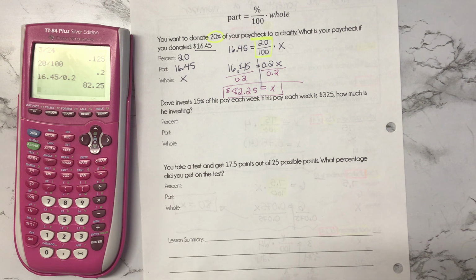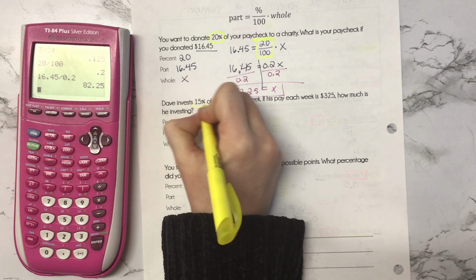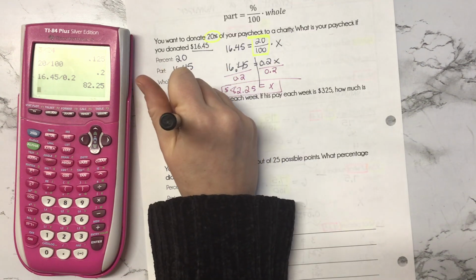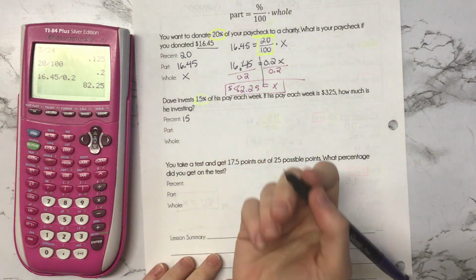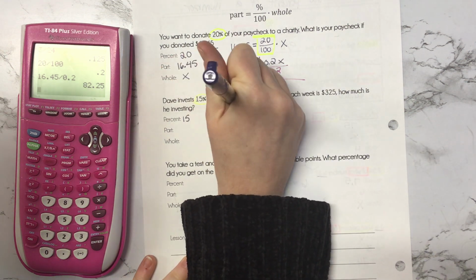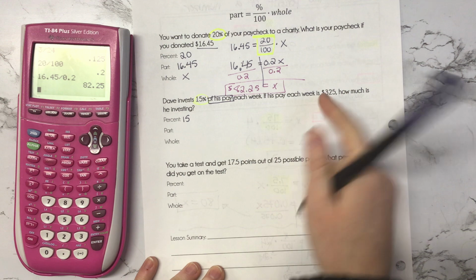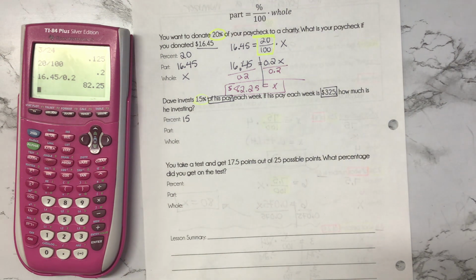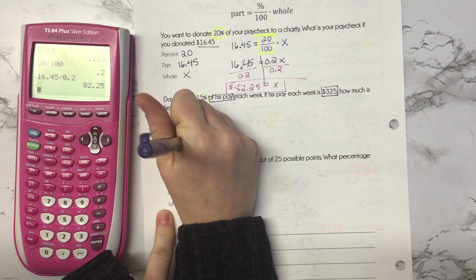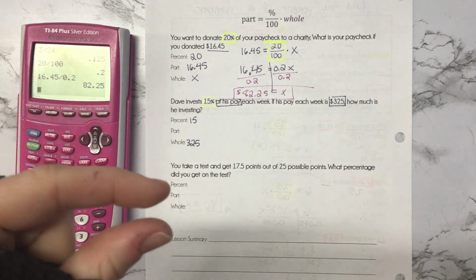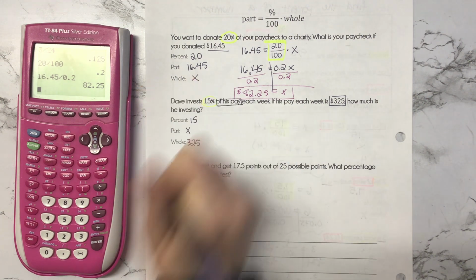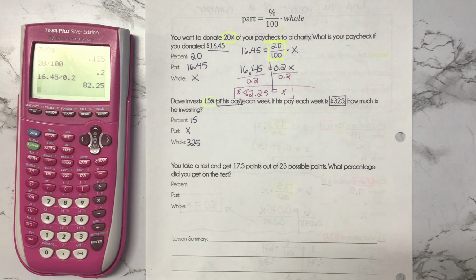Next one, Dave invests 15% of his pay each week. If his pay each week is $325, how much is he investing? So I see that I have 15%. So it's my percent. Okay. And then I see of his pay. Then later it tells me that his pay is $325. So we're finding 15% of 325. Of goes with the whole. So 325 is the total that it's out of. And I'm looking for the smaller portion of that he's donating, which I don't know. So I put my variable there.